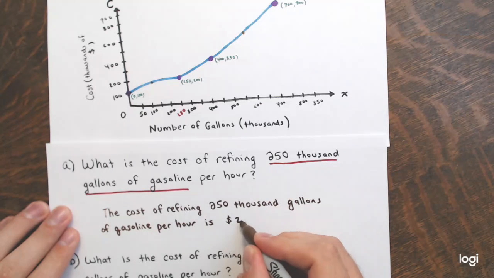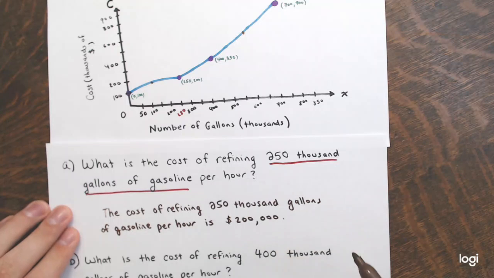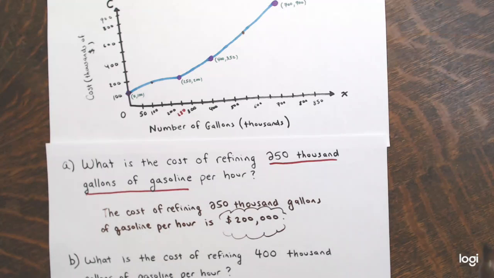Put a little dollar sign there, and I'll just make it the number $200,000. And you can circle it or bubble it or something. But that's how I would answer this question. It is a word problem. Answer in complete sentences and make sure units are involved on the numbers. The dollars unit is on this number to give it meaning. Great.